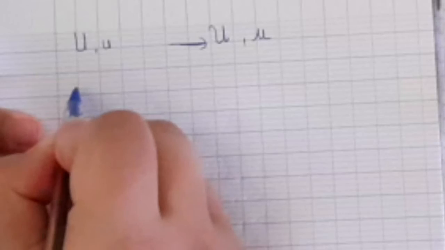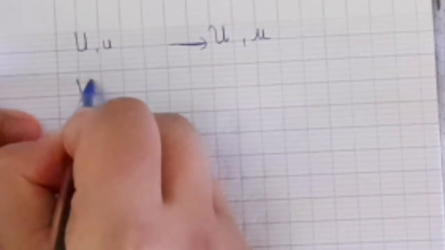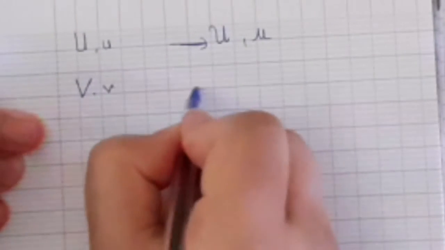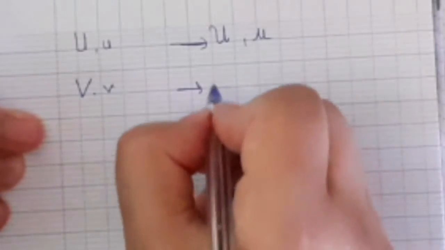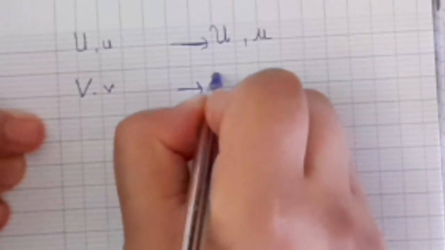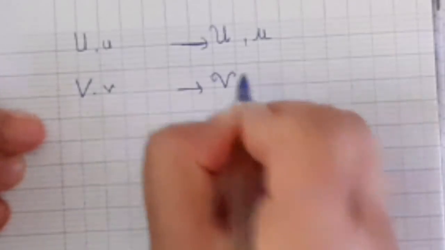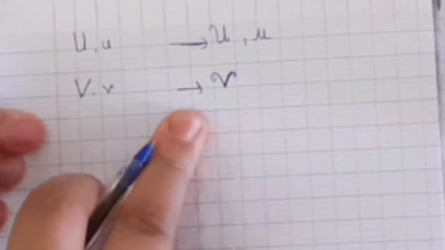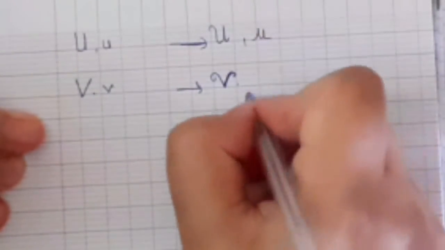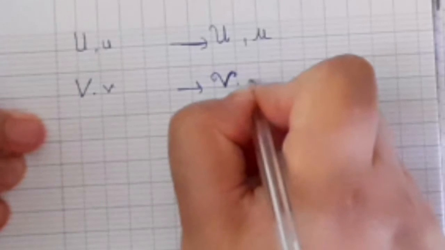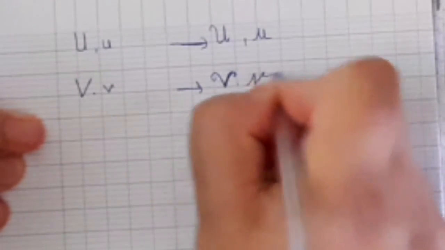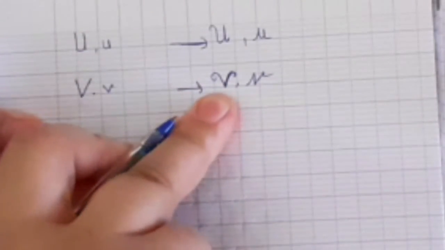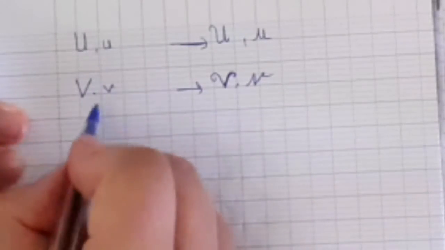V now. V is like that. But in cursive form, it is like that. Okay. Now the small letter is like that. So this is capital letter, this is small letter. Now W.